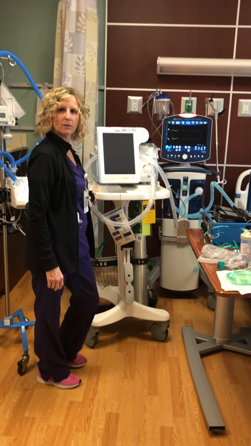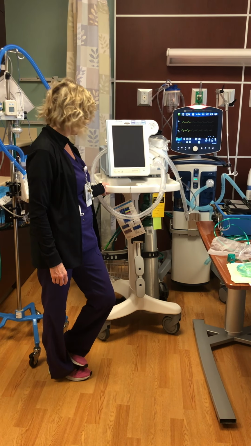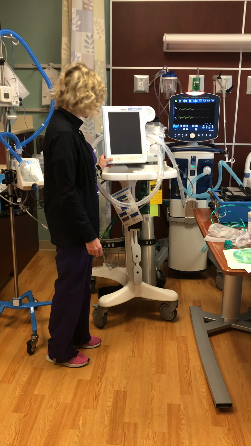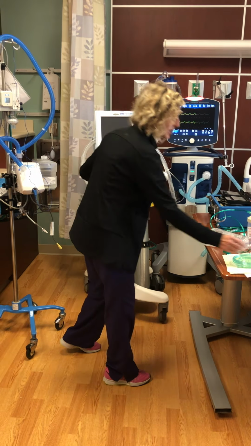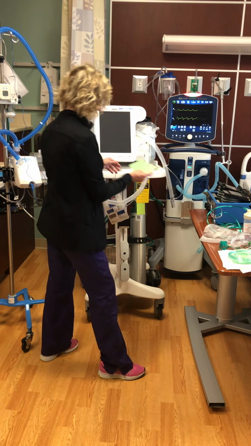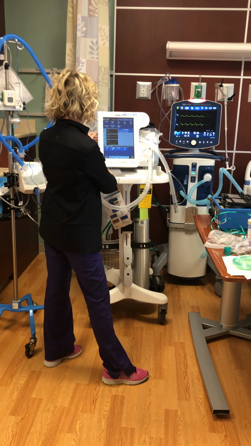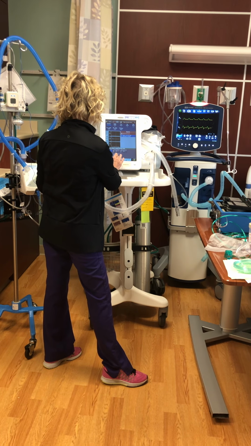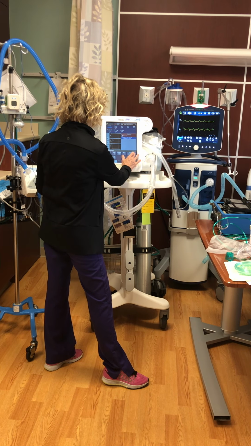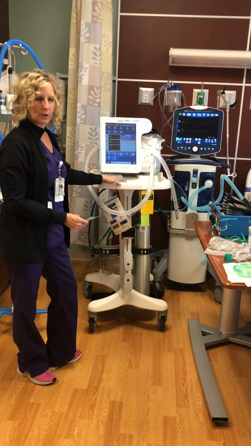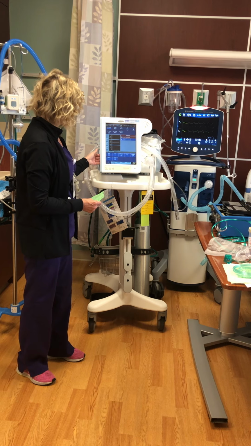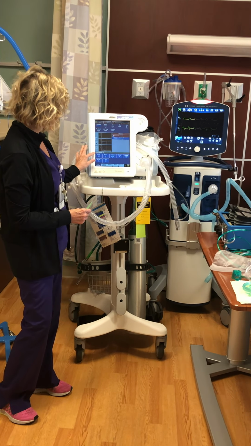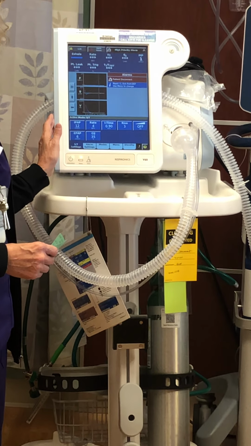This is our V60. We use this for BiPAP and AVAPs. Positive pressure, non-invasive ventilation. I'm going to turn it on. It's going to alarm. So basically, for your purposes, when you see this in action, you can see that the ST mode is in a BiPAP mode.